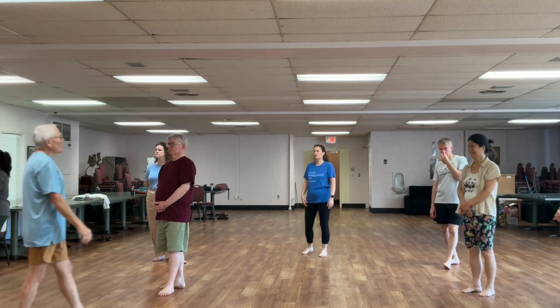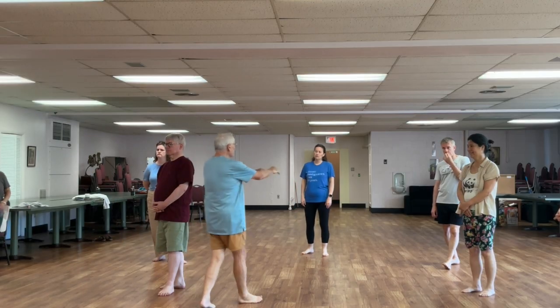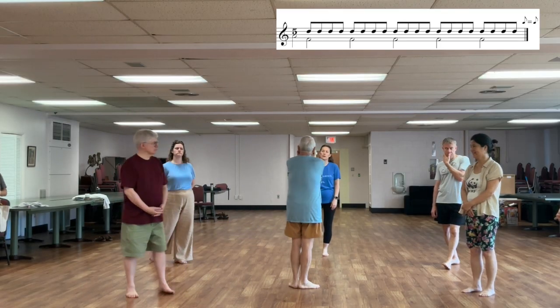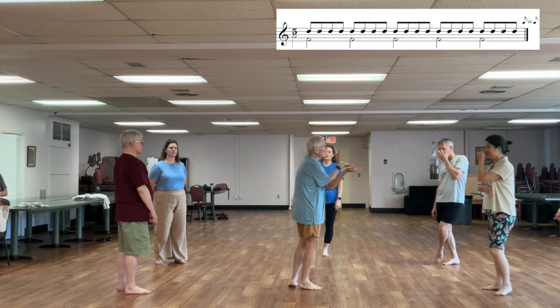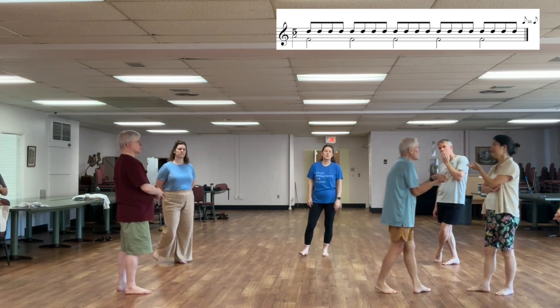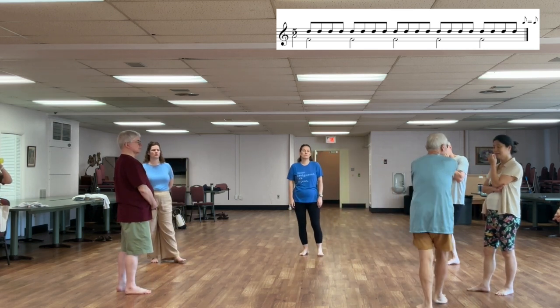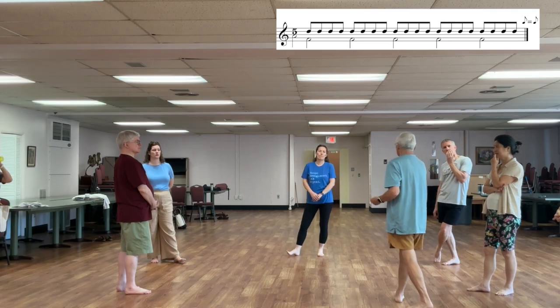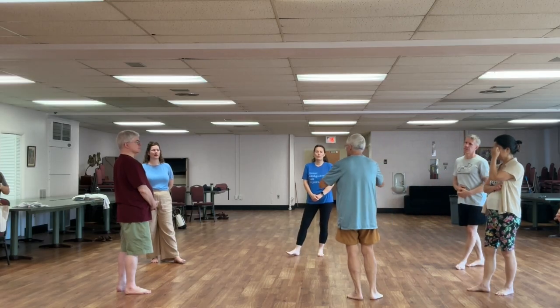And what's the note value? Could be the half note, could be the quarter note, and these be 16th notes. 1, 2, 3, 4, 1, 2, 3, 4, 1, 2, 3.